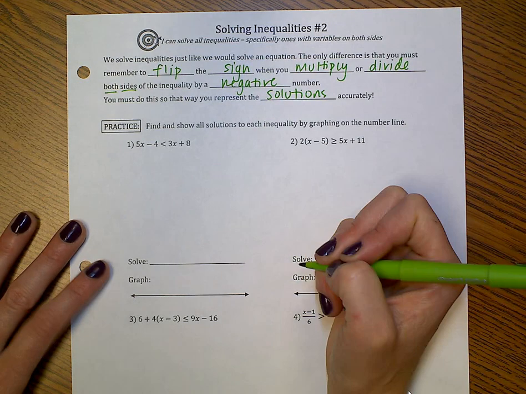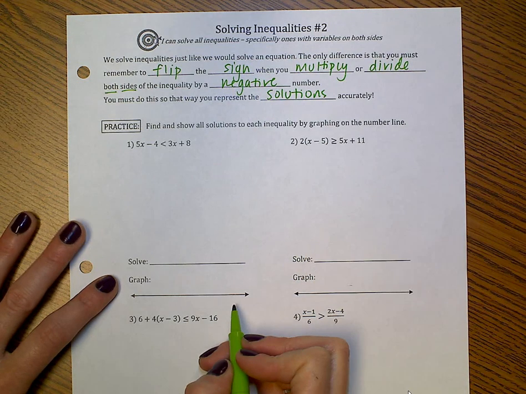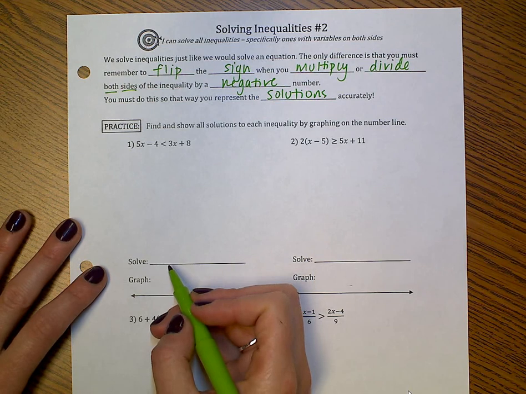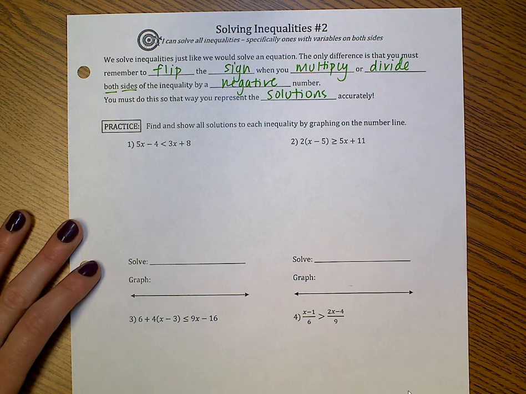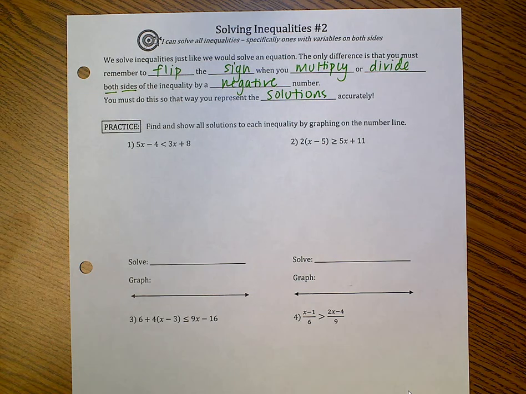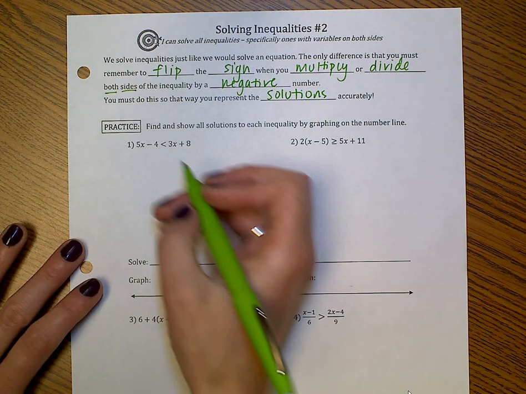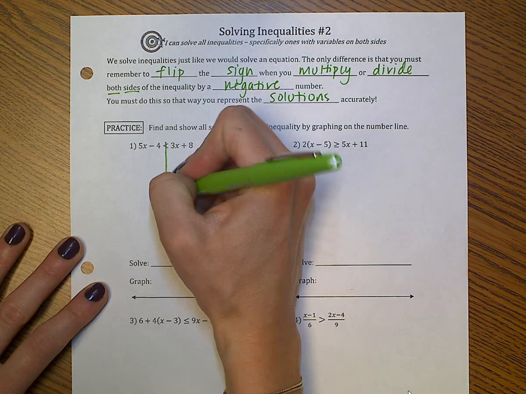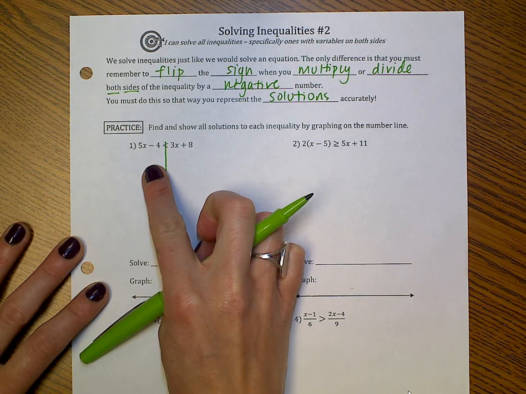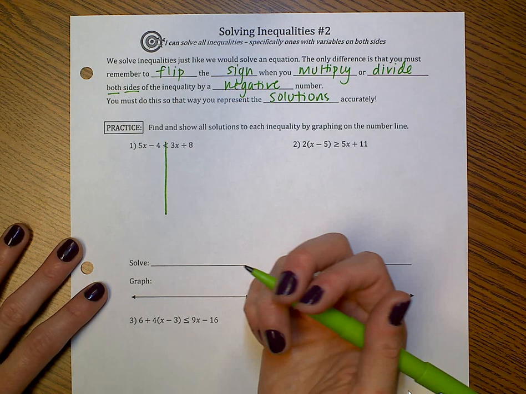Okay, we will have to graph these on the number line and show where the answers are. If you don't flip the sign around, you're going to show the opposite side of the number line as the solutions. So be really careful to do that. So number one, I'm going to start, if you need to, so you can see what's on either side of the inequality sign, you can draw that line. Hopefully you don't need to do that.